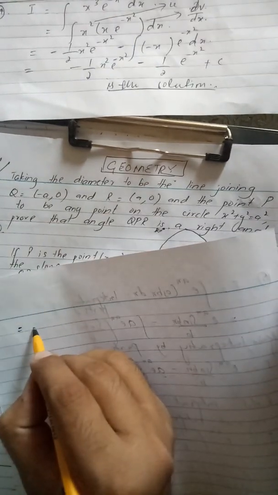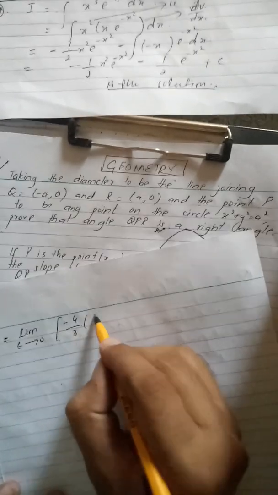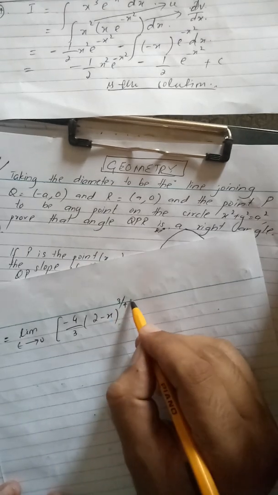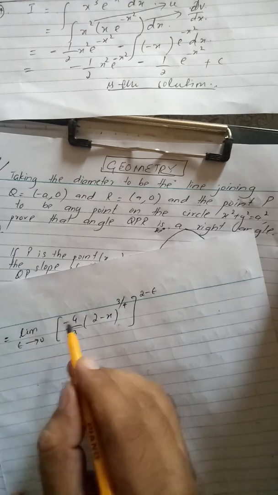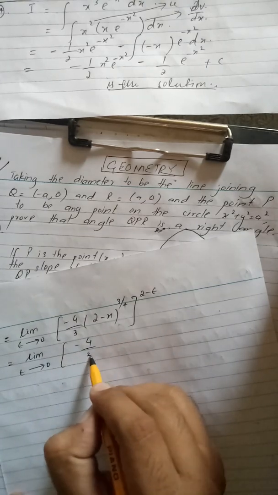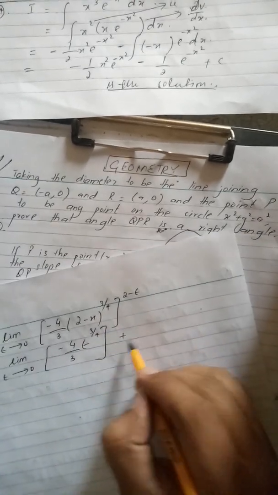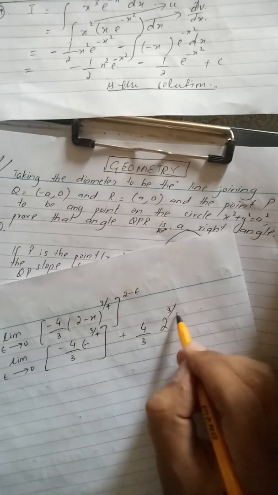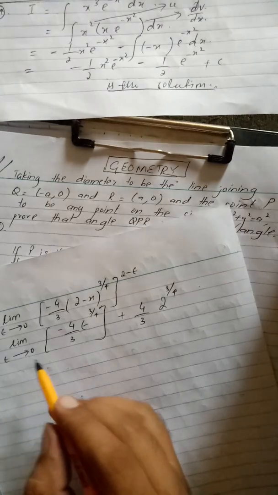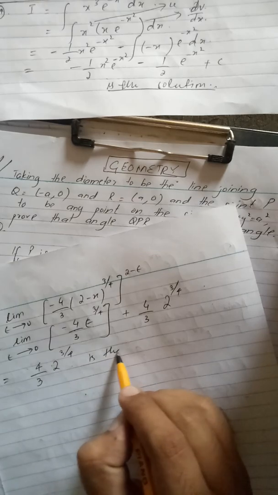And now we're going to sort it out. The limit as epsilon tends to 0 of (2 minus x) to the power 3 by 4 from 0 to 2 minus epsilon, that would be the limit as epsilon tends to 0 of 4 by 3 times epsilon to the power 3 by 4, and that would be 4 by 3 times 2 to the power 3 by 4, and this is how you're going to say that when epsilon tends to 0, that whole term would be 0, and the remaining answer will be 4 by 3 times 2 to the power 3 by 4 is the solution.